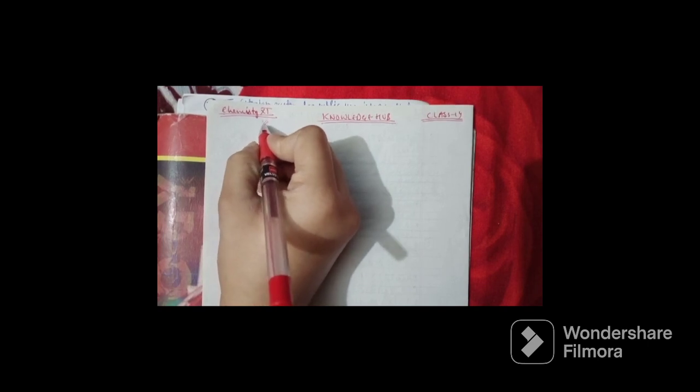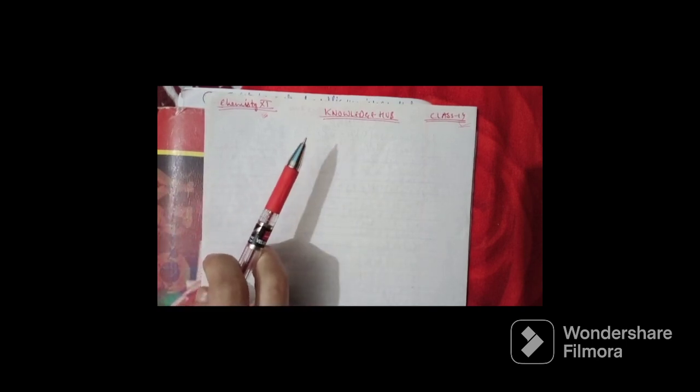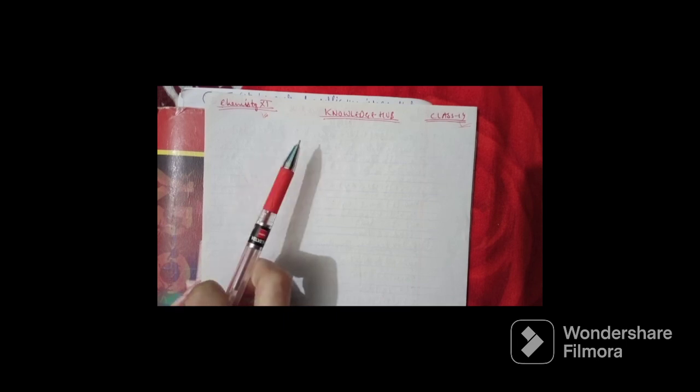Today we're going to start with chemistry for class 11th, and that is your class 14. We had done class 13 in the last session, and before this we had done units till unit 7, that is unit 1, unit 2, unit 3, unit 4, unit 5, unit 6, unit 7. Now this is for class 11. We had done part 2; part 1 we had completed.